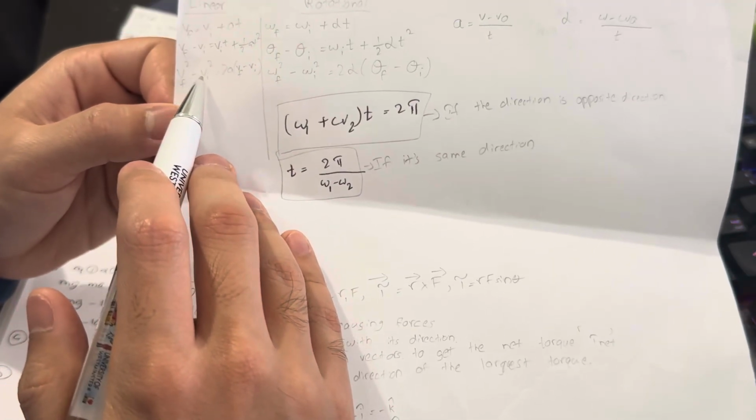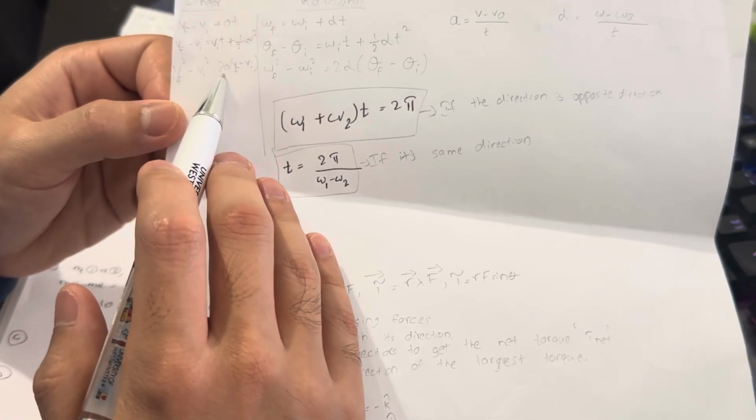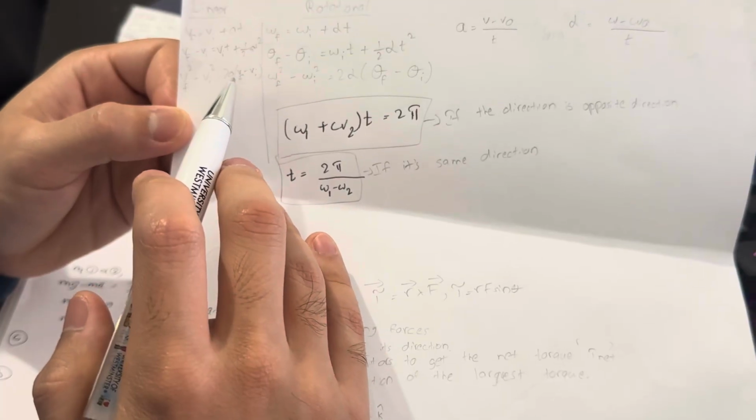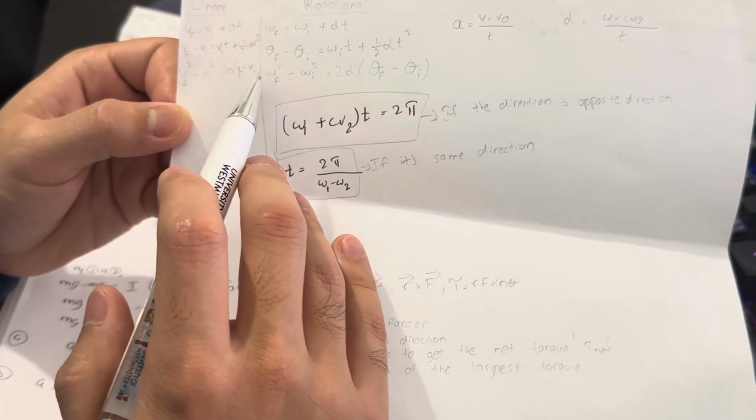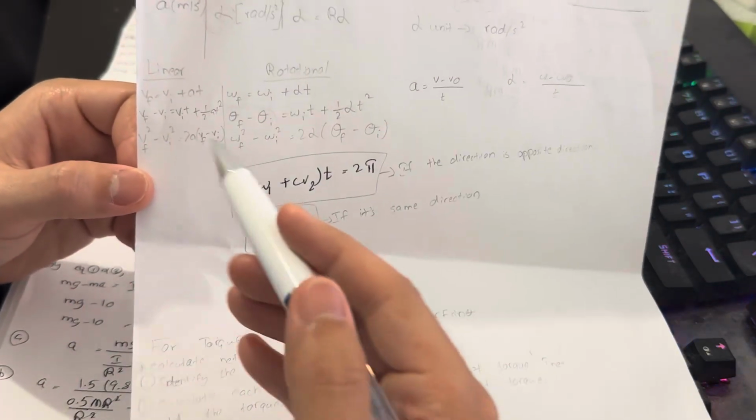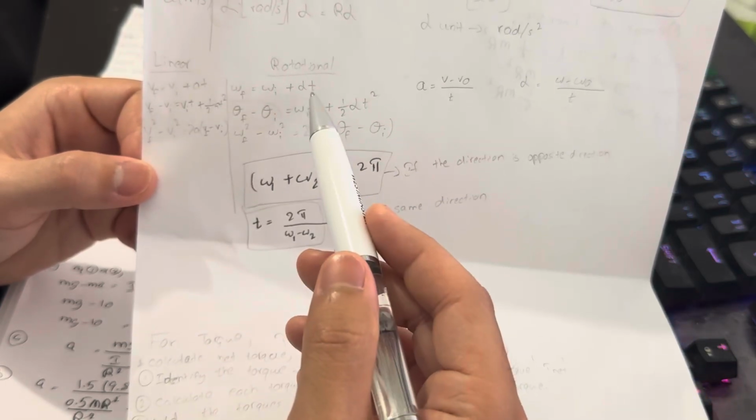V final is equal to V initial plus A T. Y final minus Y initial is equal to V initial T plus half A T squared. V final squared minus V initial squared is equal to 2A into the displacement. Those are the three linear kinematic equations. That's the rotational kinematic equation.